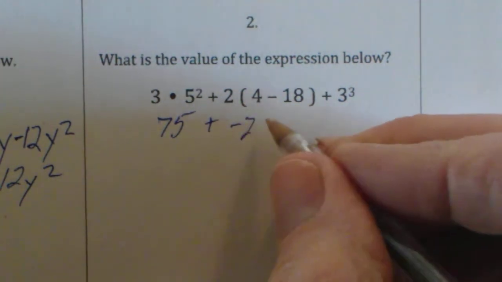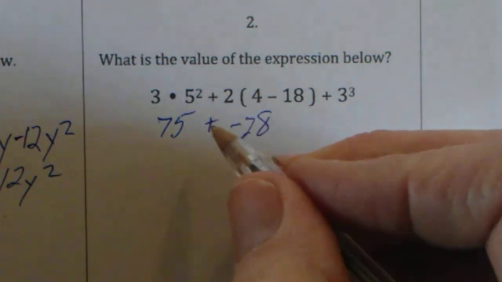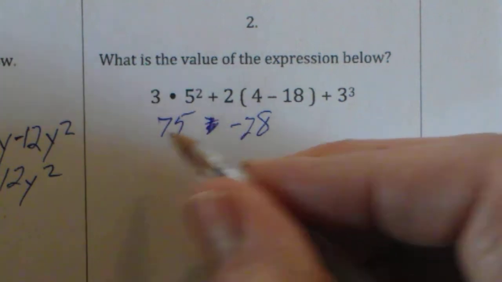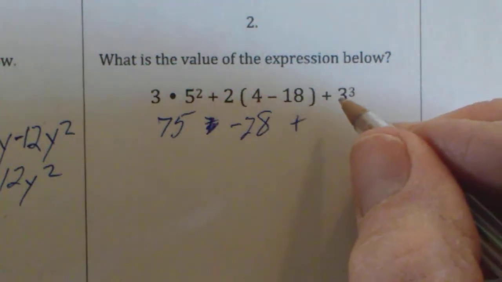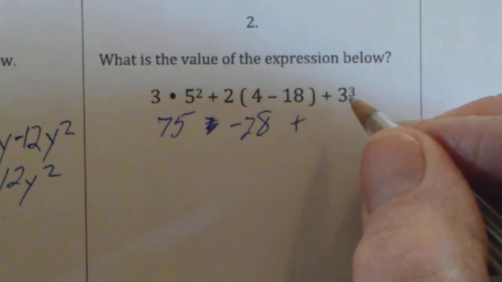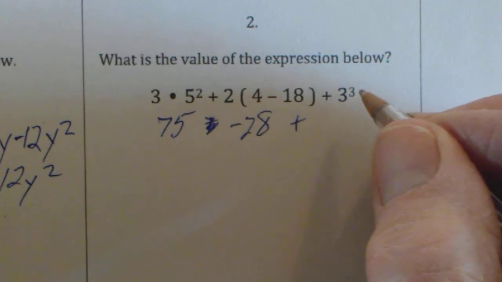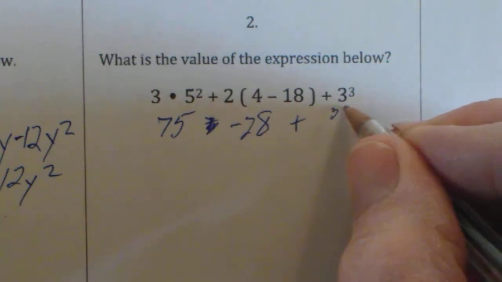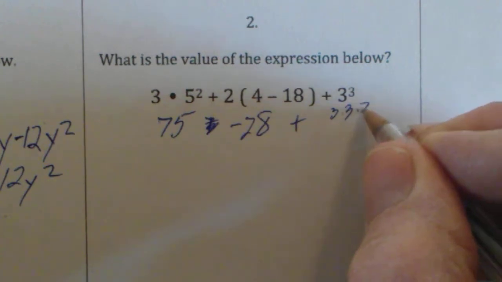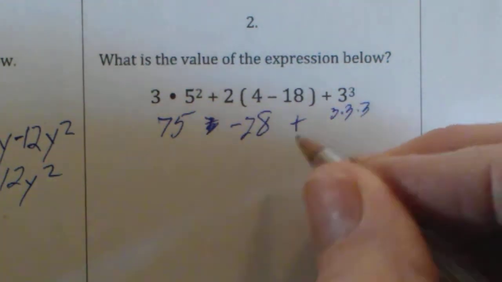negative 28. We could leave it like this, 75 plus negative 28, or we could just get rid of the plus. 75 minus 28 plus 3 to the third. This means 3 times 3 times 3. You multiply 3 times itself 3 times. Well, I'll write this up here in case you don't understand what I'm saying. 3 times 3 times 3. 3 times 3 is 9, times 3 is 27.